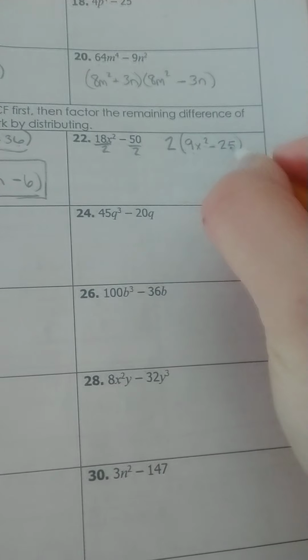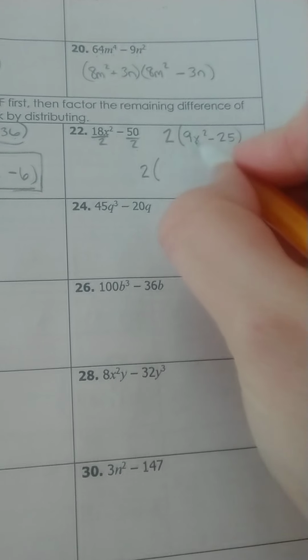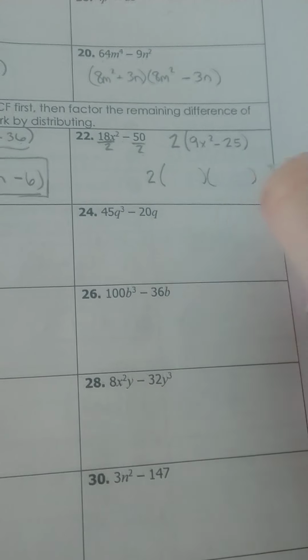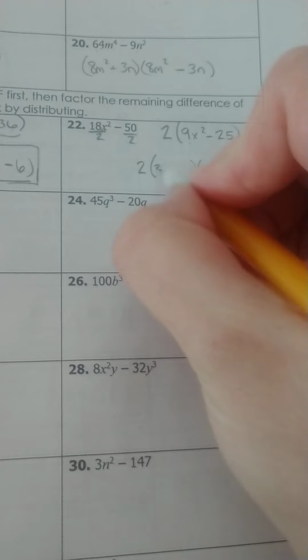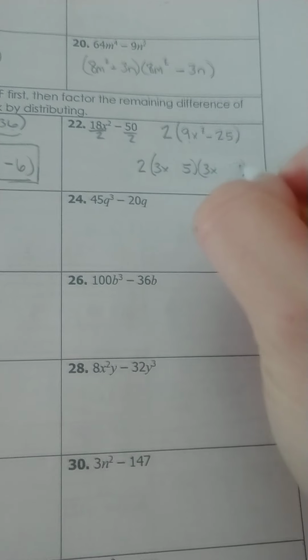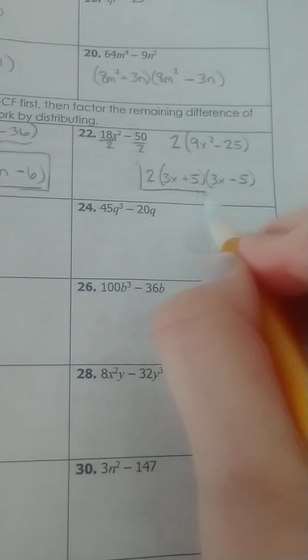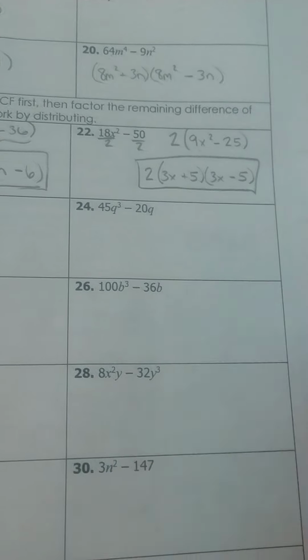9x squared is a perfect square. 25 is a perfect square. So 2 parentheses. 9x squared splits into 3x and 3x. 25 splits into 5 and 5. 3x plus 5, 3x minus 5.